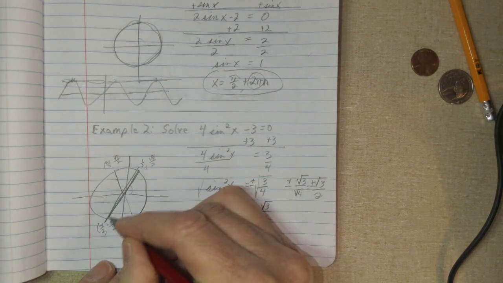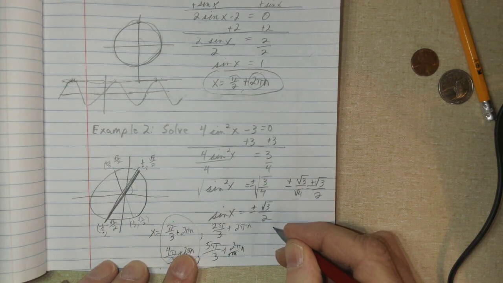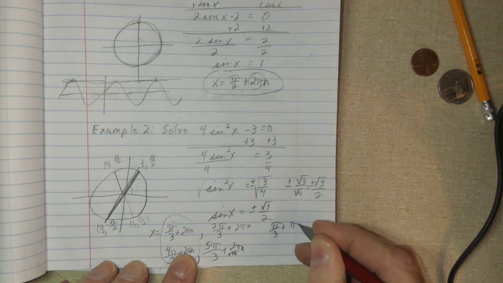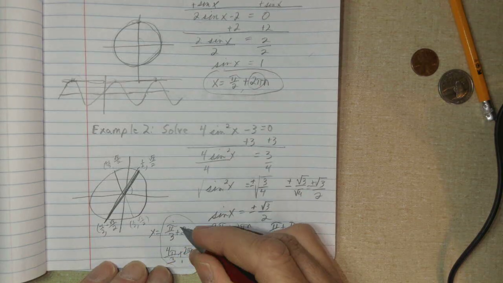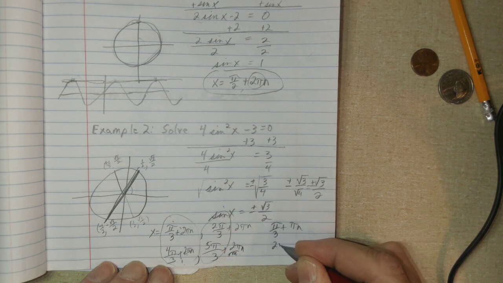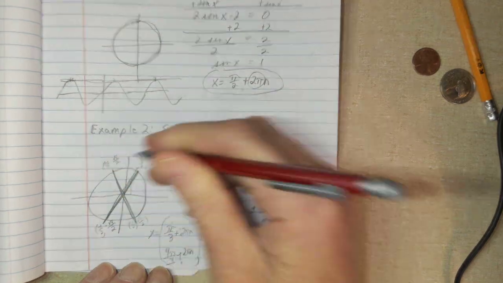They're on the same diameter. I'm going to write that as pi over 3 plus pi n. That takes care of everything that these two describe. And this one I'm going to write 2 pi over 3 because they are on the same diameter.